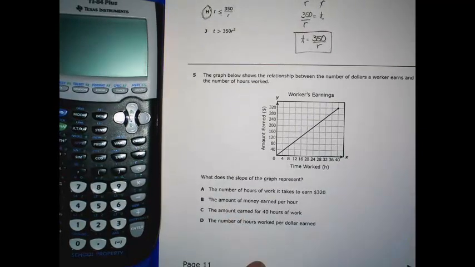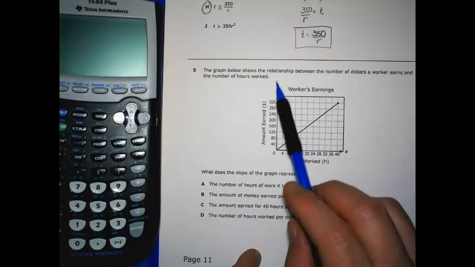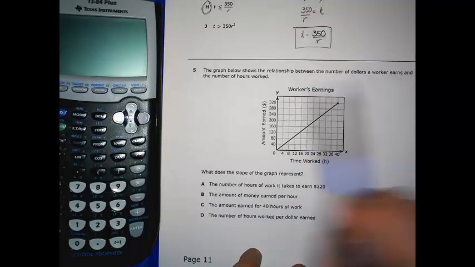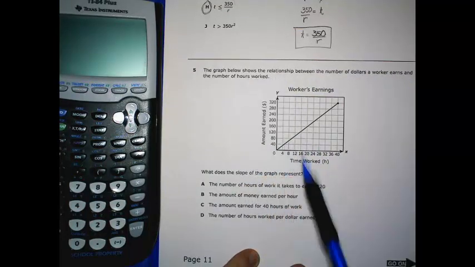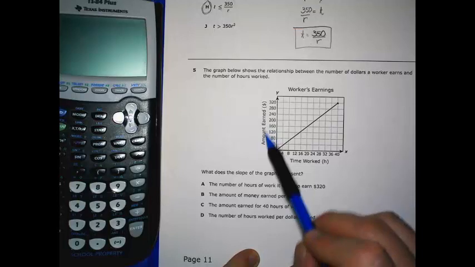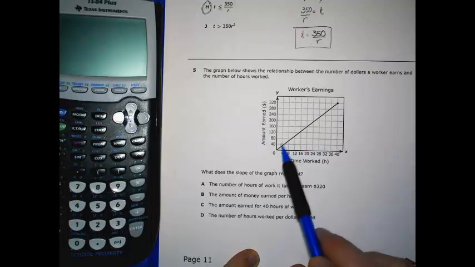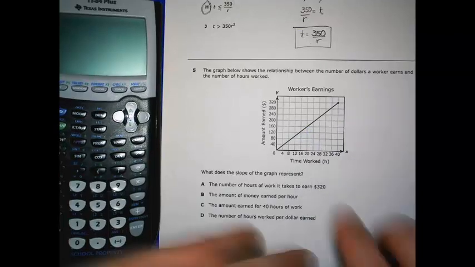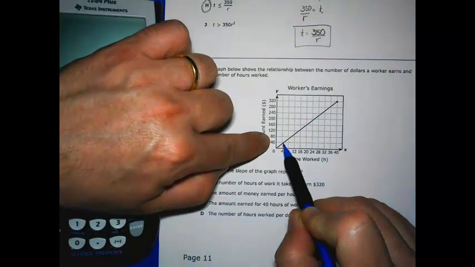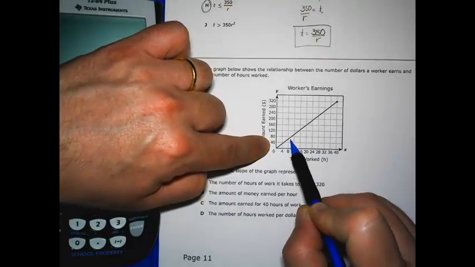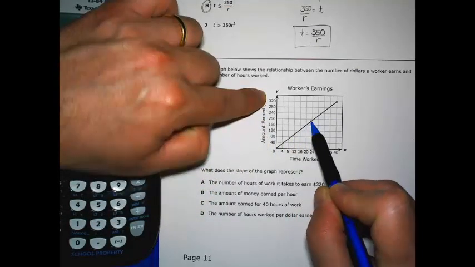The next one talks about the graph below, which shows the relationship between the number of dollars a worker earns and the number of hours worked. So, time to work and amount earned. It makes sense: the more time you work, the more money you're going to make. For 4 hours, I make a little bit close to $40. And the more I work, the more money I'm making.